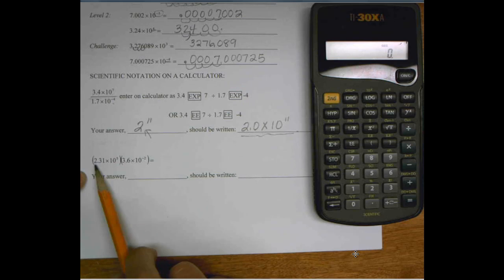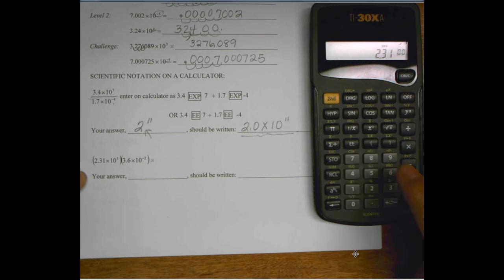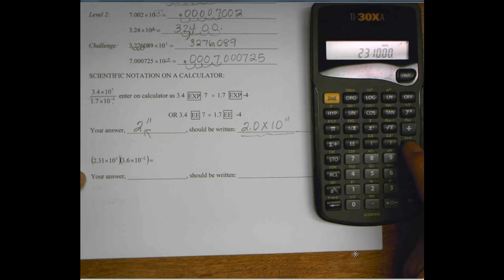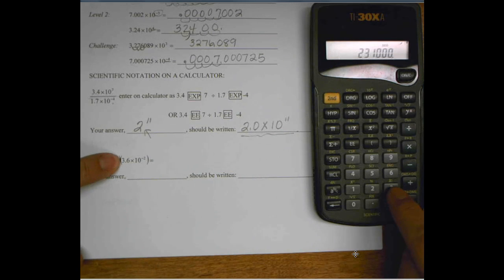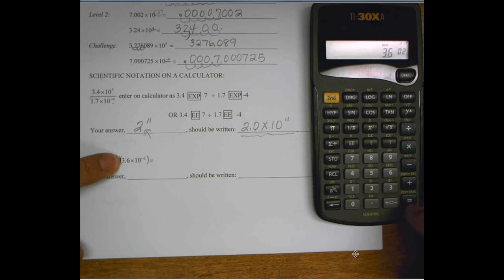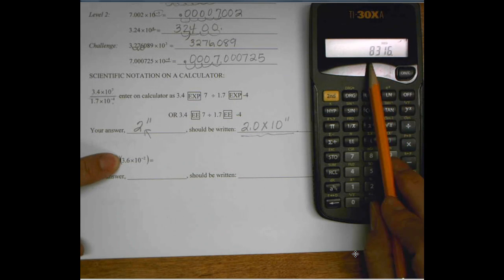So I have 2.31 times 10 to the 5th, so I'll put in 2.31 EE 5, and now this time I am multiplying, so I'll push my multiply key. It's going to convert it to standard form for me, and then I just multiply by 3.6 EE 2, and remember it's a -2 on this part, and then push equals, and there's my answer, 8316.